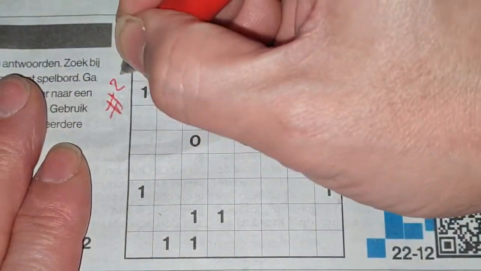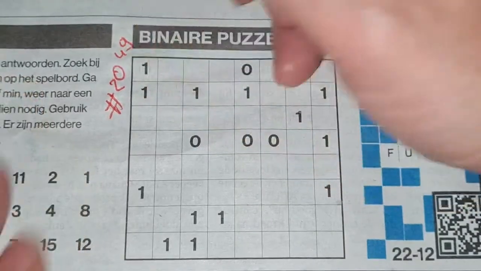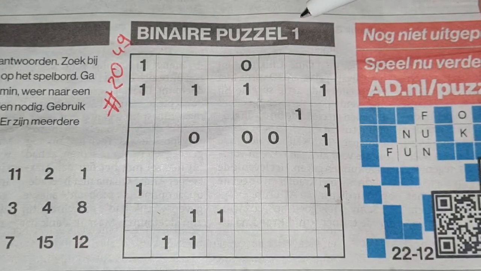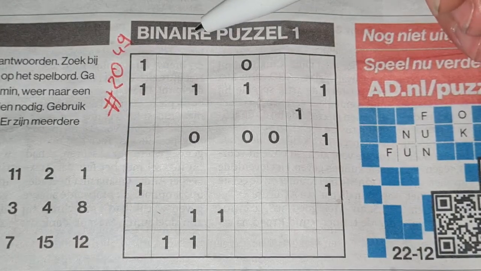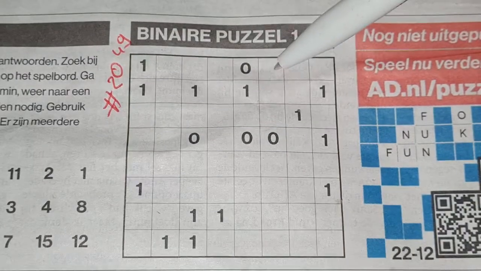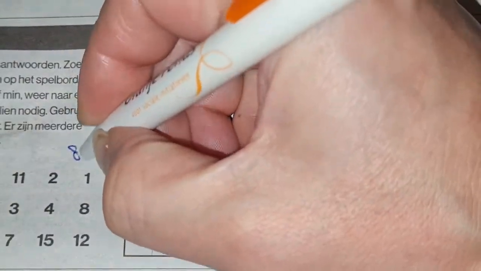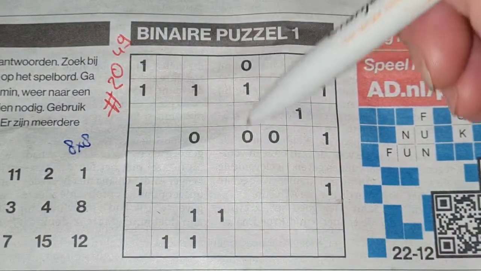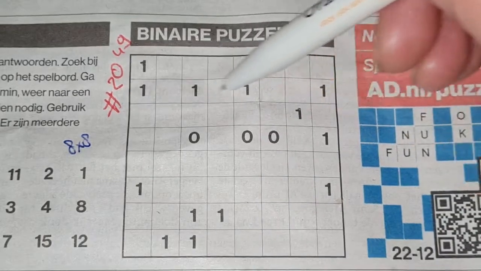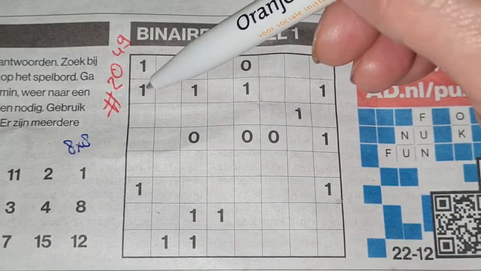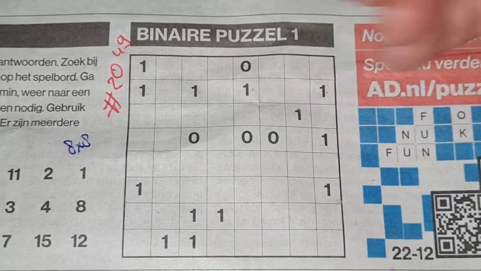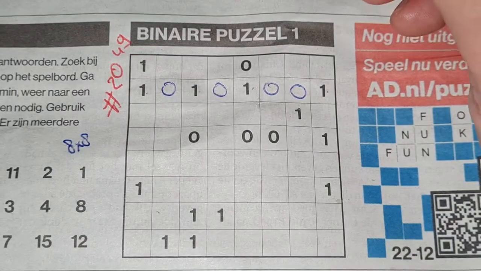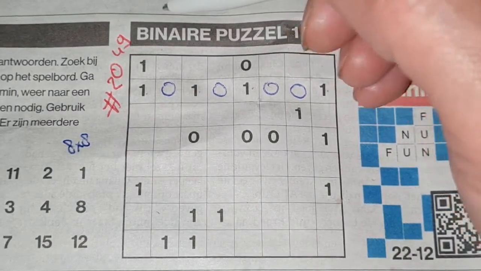Yes, the third Sudoku is a binary Sudoku, and this will be number 2049. Yes. And what kind of binary puzzle is this one? Let me count. 1, 2, 3, 4, 5, 6, 7, 8. It's an 8 by 8 binary puzzle. That means that in a column or in a row, there are always 4 ones and 4 O's. Alright, so let's get started.